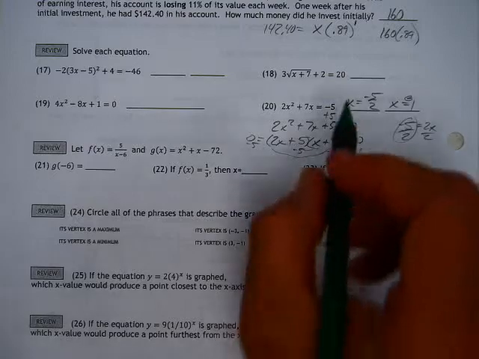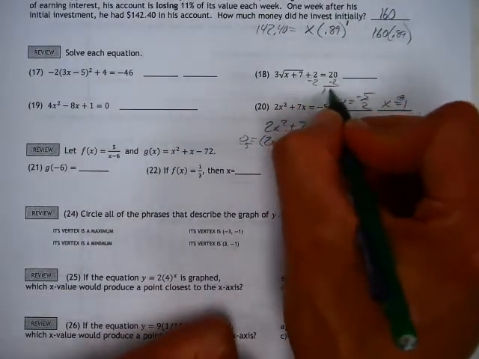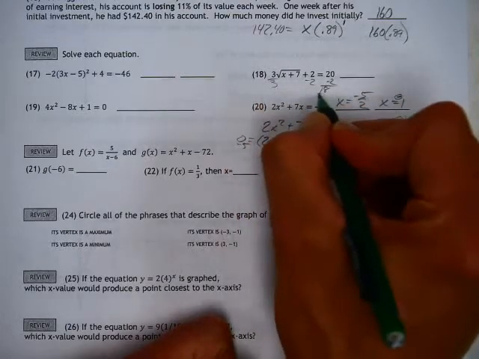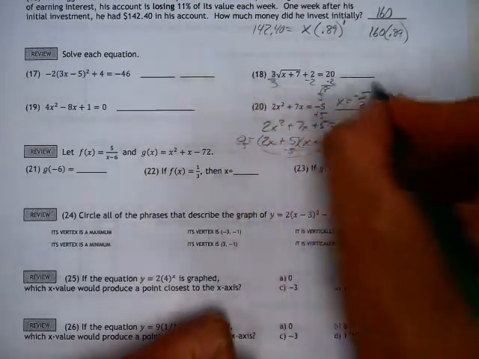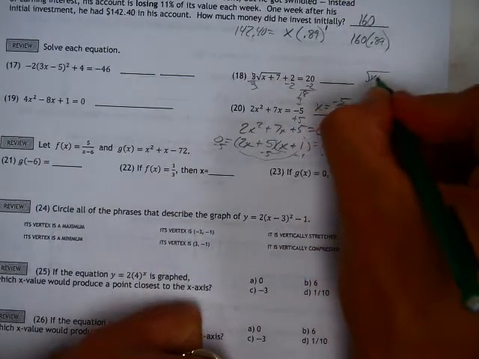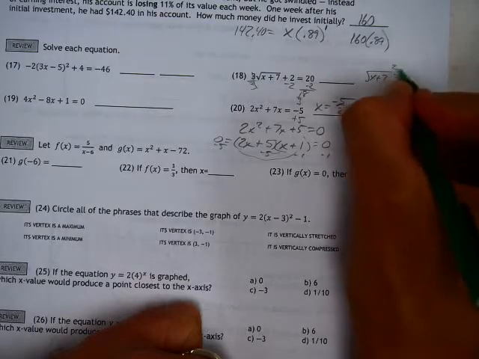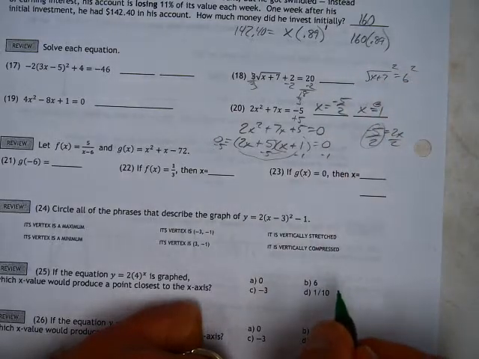Now I started at the end. Let me just make sure that we're clear. If you subtract 2 from both sides, you get 18, and divide by 3. You're going to have the square root of x plus 7 equals 18 divided by 3 equals 6. Square both sides and finish her up there.